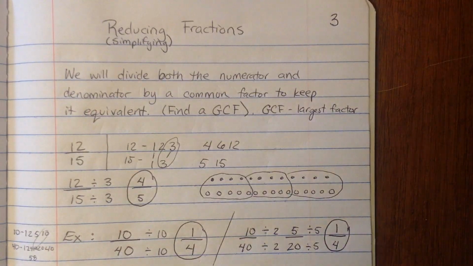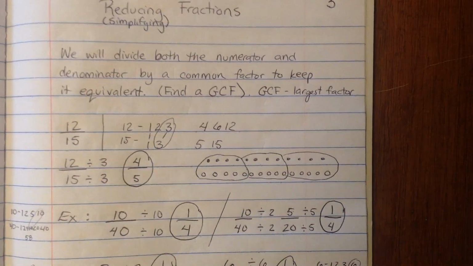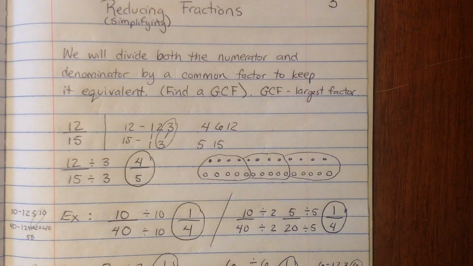So make sure you have all of that written down. Go back and pause the video if you need to. Make sure you have all those examples written down and out in front of you while you practice.